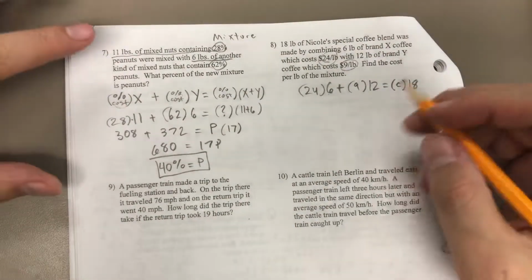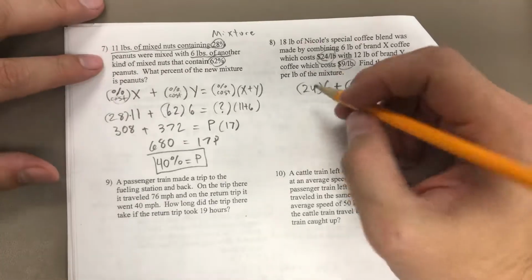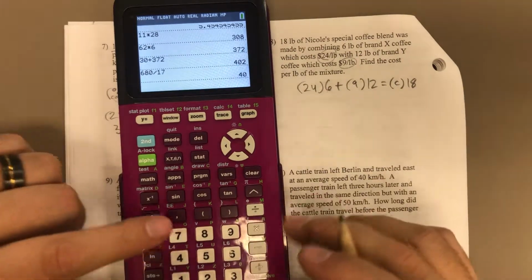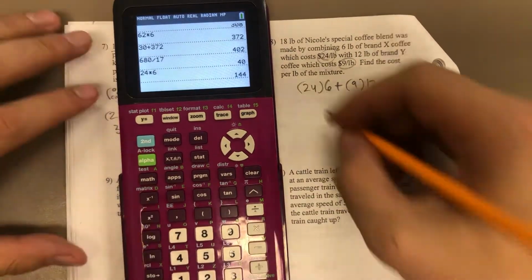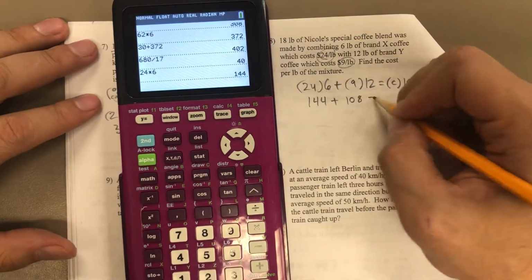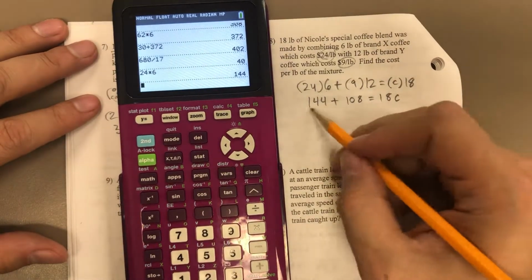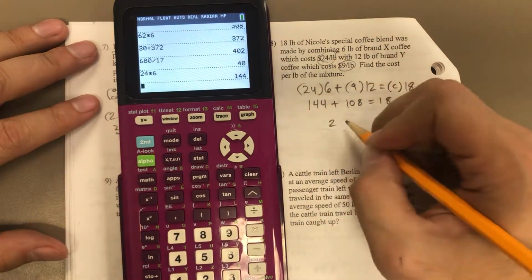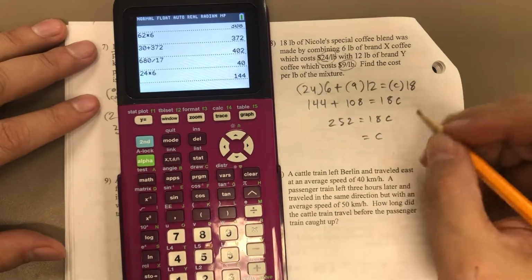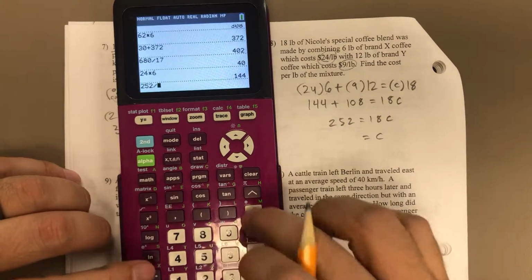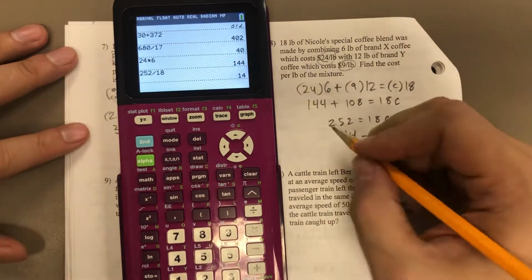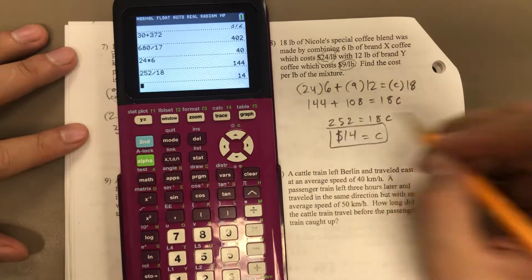All right, so just multiply this stuff together. We have 24 times 6, which is 144. Plus 9 times 12 is 108, equals 18C. Let's add these together. 144 plus 108 is 252. Then if we divide both sides by 18, 252 divided by 18 is 14. All right, cool, 14 on the dot. So that's the cost per pound, in terms of dollars, so $14 per pound.